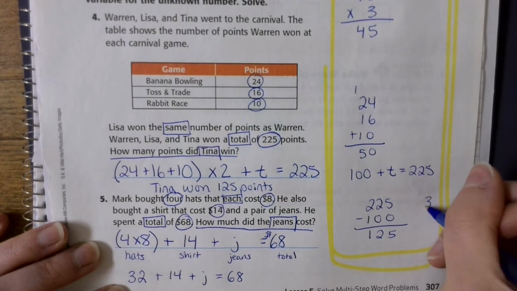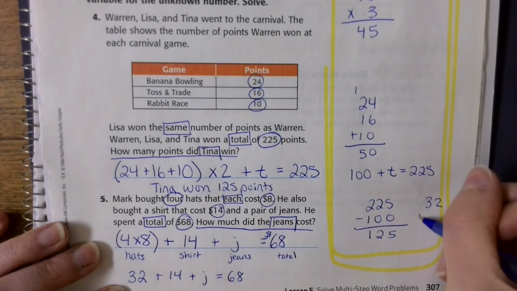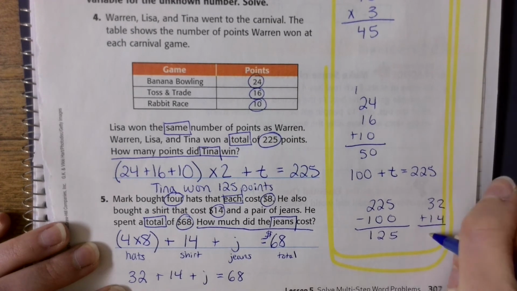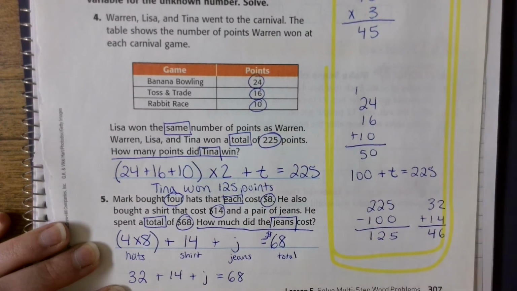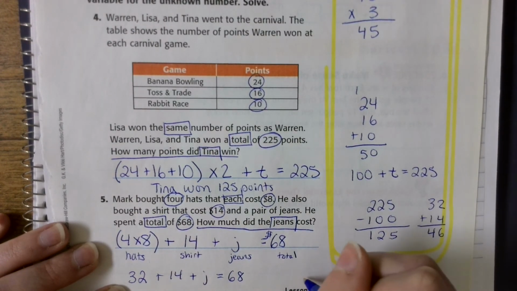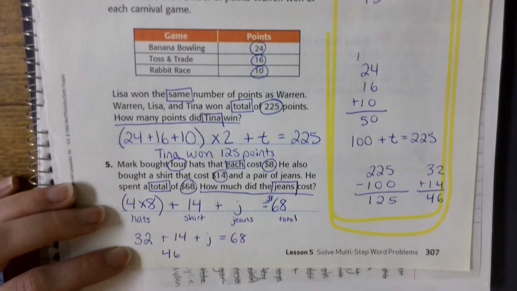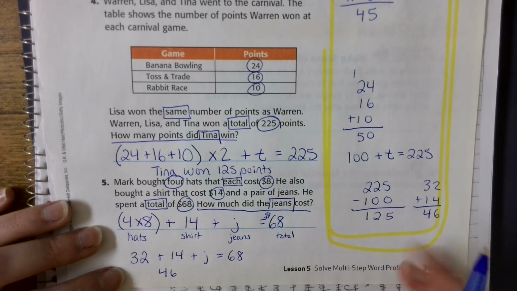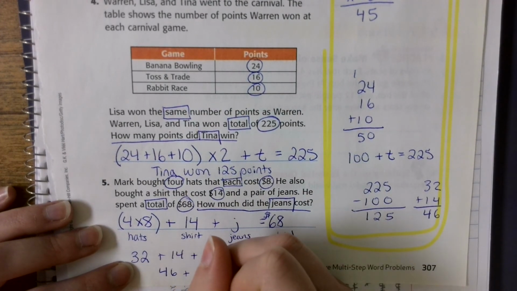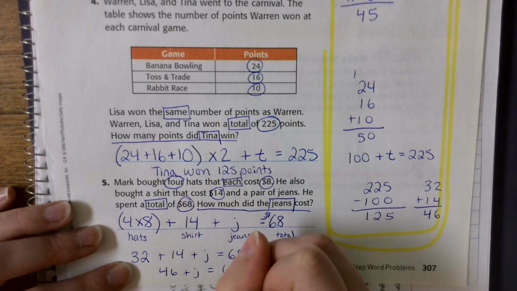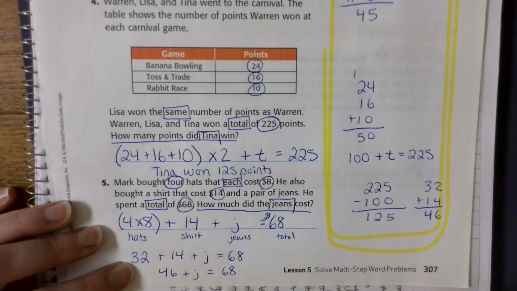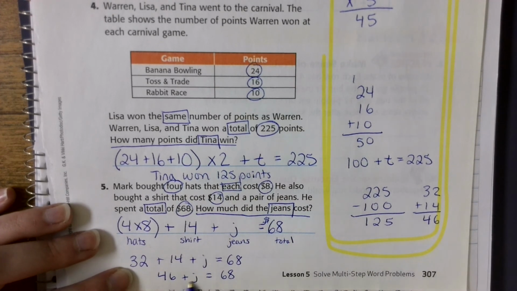Okay, I can still solve this. I'm running out of room over here. 32 plus 14 equals 46. So now I have 46 plus something equals 68. Now, whenever I'm adding an amount that I don't know, I can always subtract the amount that I do know.